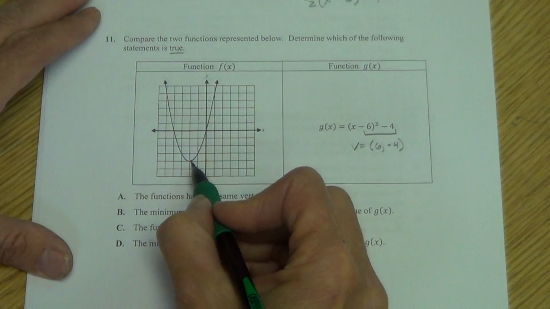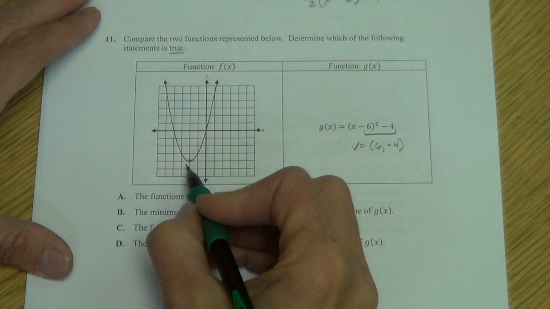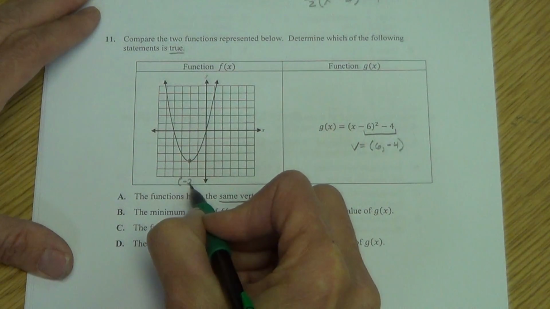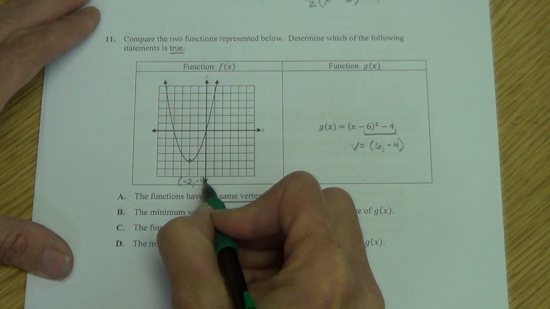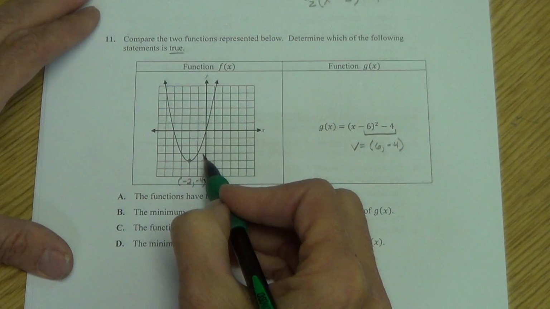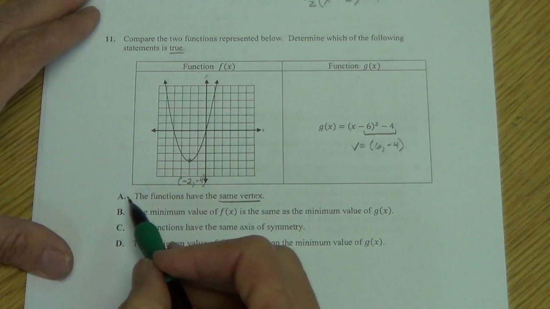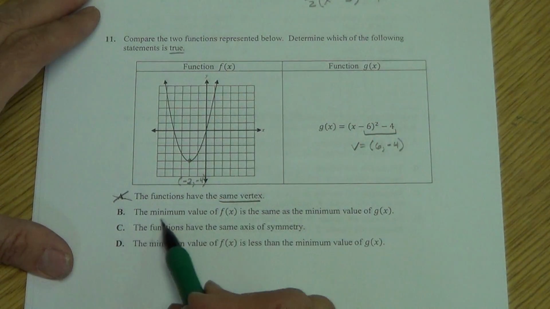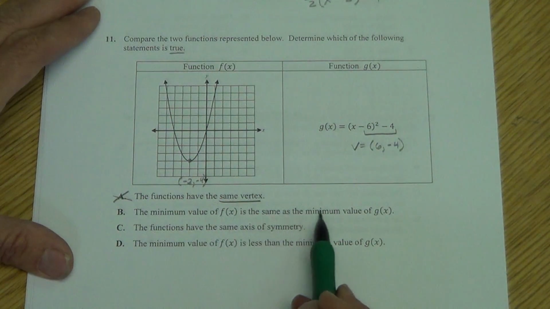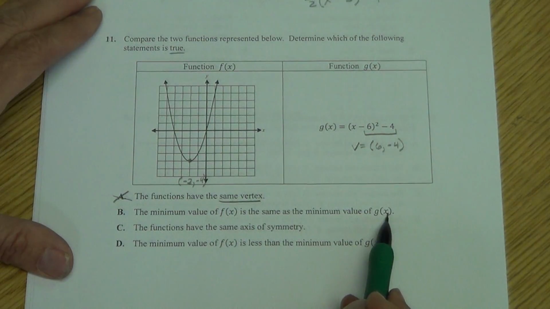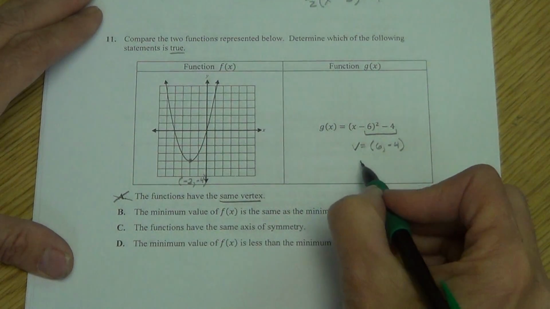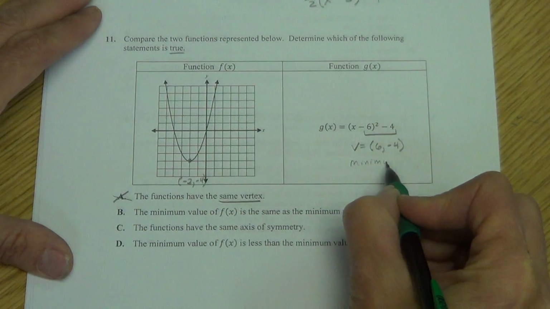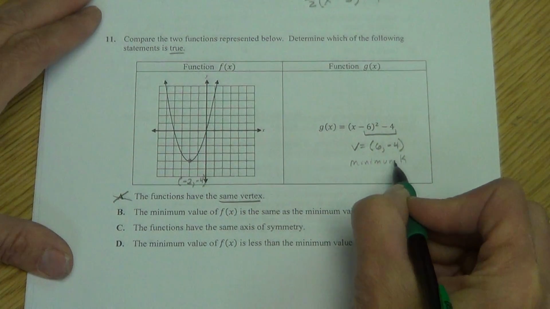The vertex is the turning point of the graph, which we see here that it's -2, -4. Okay? So the functions don't have the same vertex. The minimum value of f of x is the same as the minimum value of g of x. Well, we know that our minimum or maximum is our k value.